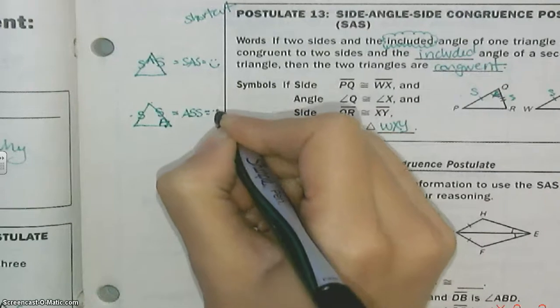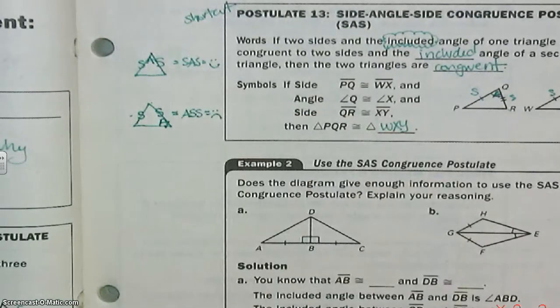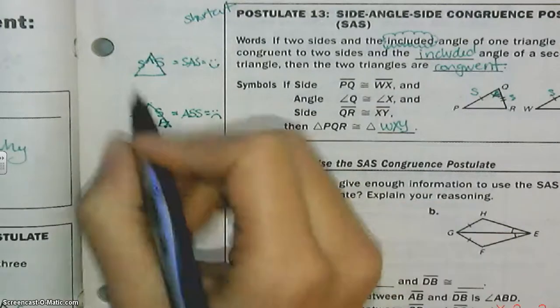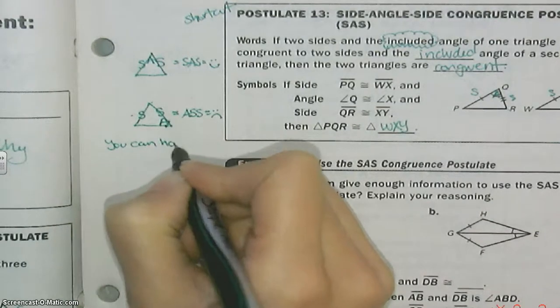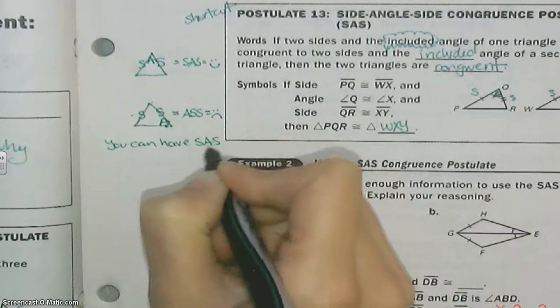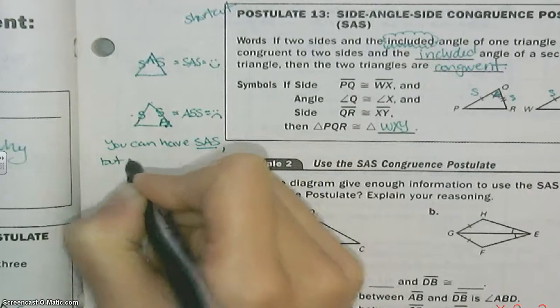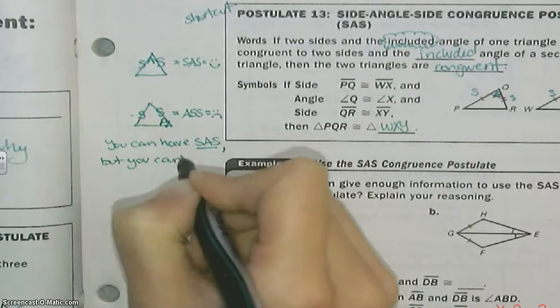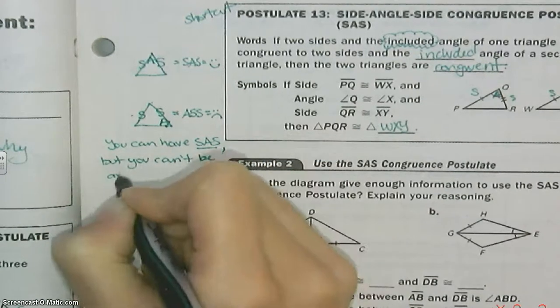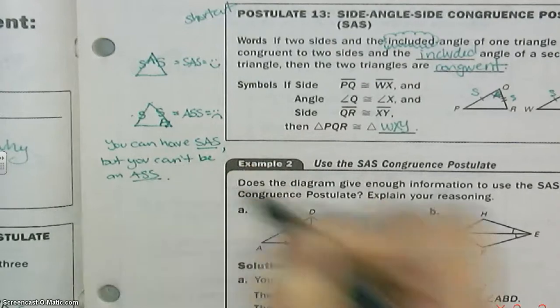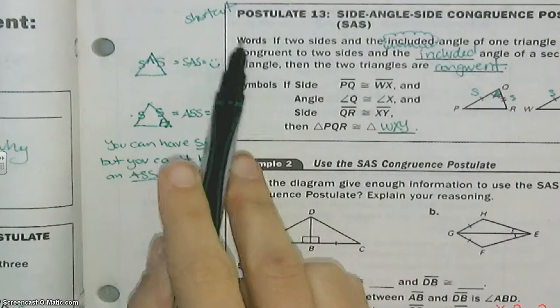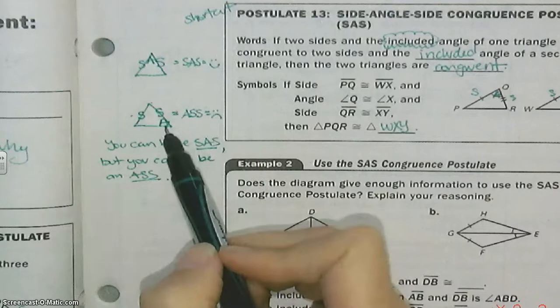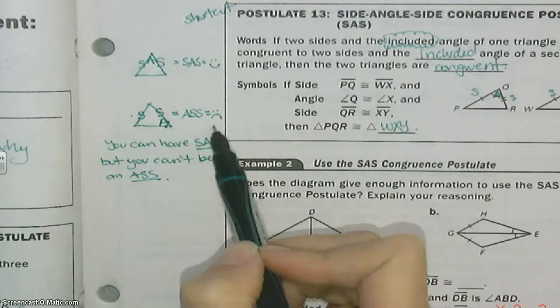This is not good. So to help you remember, I came up with a little saying. The saying is, you can have SAS, but you can't be an ass. This is good when the angle is in between, that's a shortcut we can use. But when the angle's not in between, it doesn't work. It's not a shortcut.